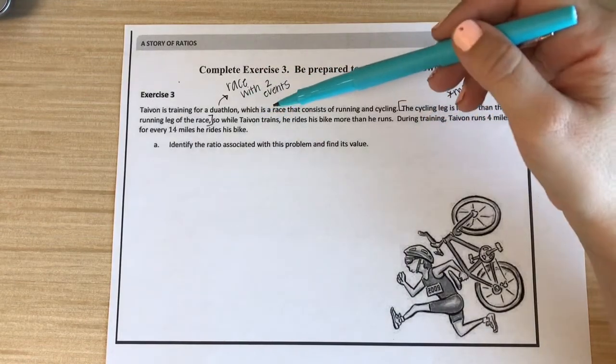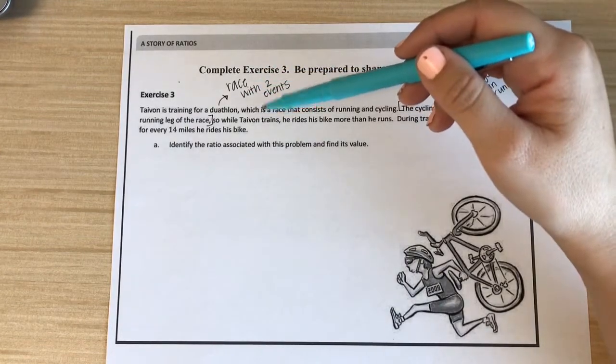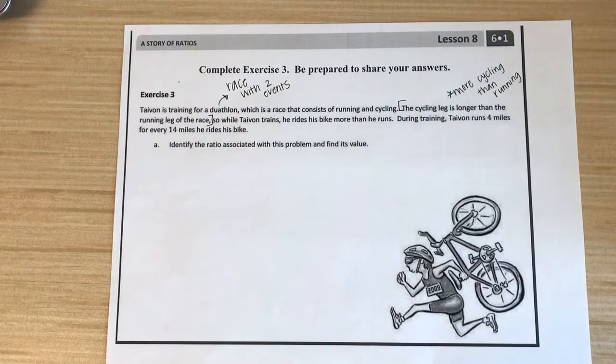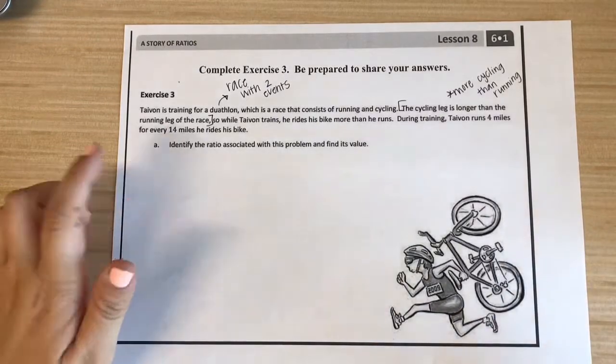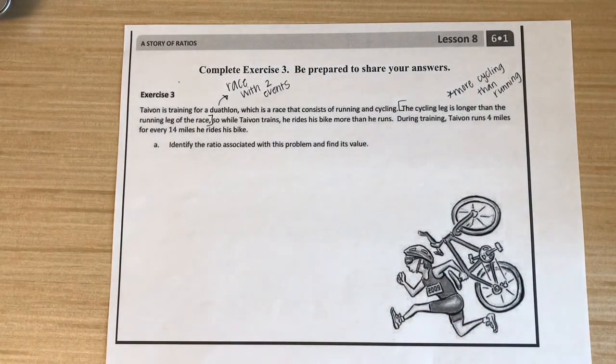So when Tavon trains, he rides his bike more than he runs. Well, that makes sense. During training, Tavon runs 4 miles for every 14 miles he rides his bike. Identify the ratio associated with this problem and find its value.